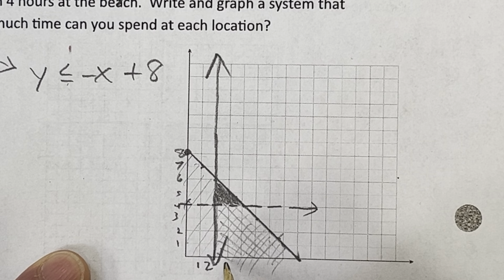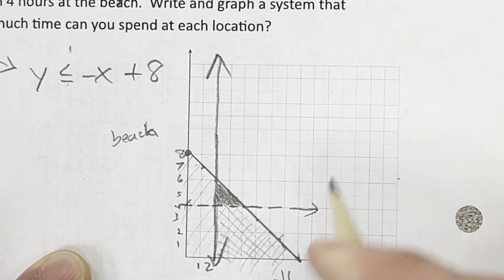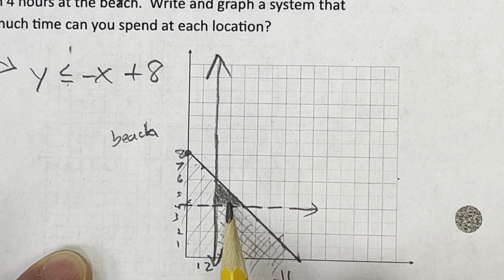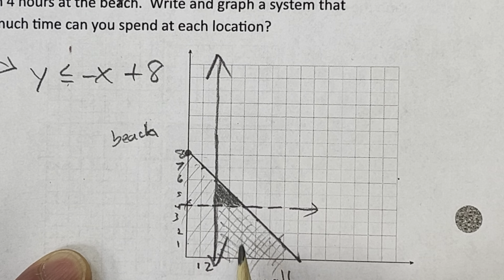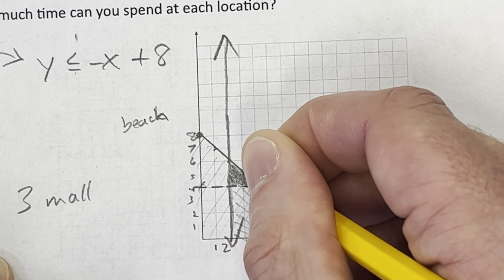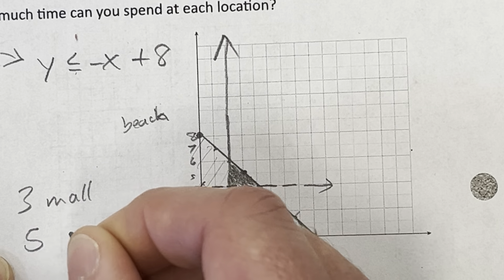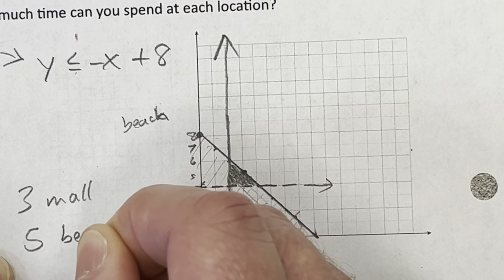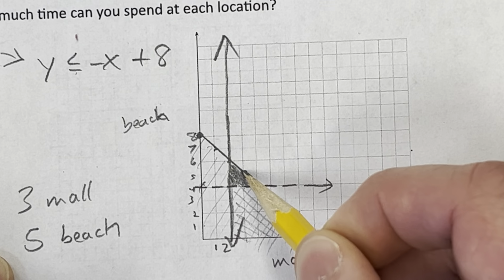So for example, we couldn't spend 3 hours. This is the mall. This is the beach. According to the criteria, we could not spend 3 hours at the mall and 4 hours at the beach because they want us to be greater than 4 hours at the beach. You see what I'm saying? But we could do 3 hours at the mall, and we could totally do 5 hours at the beach. We could totally do that because that's in the shaded region.